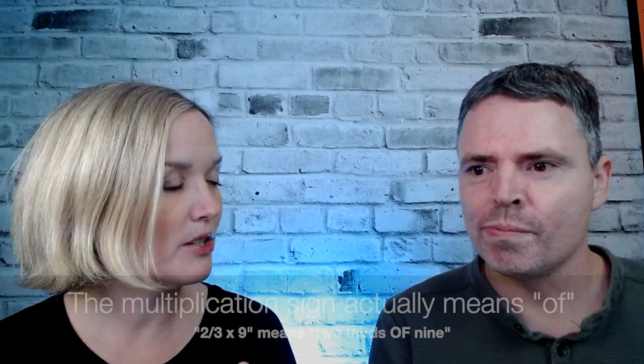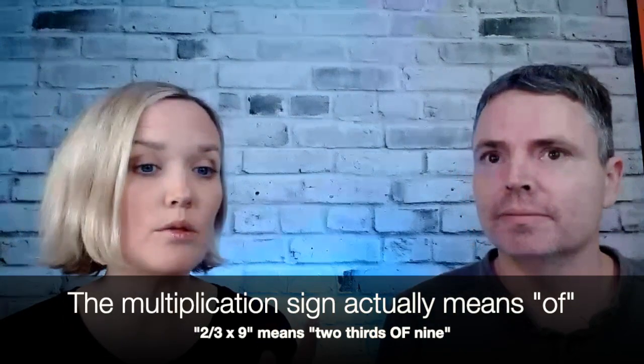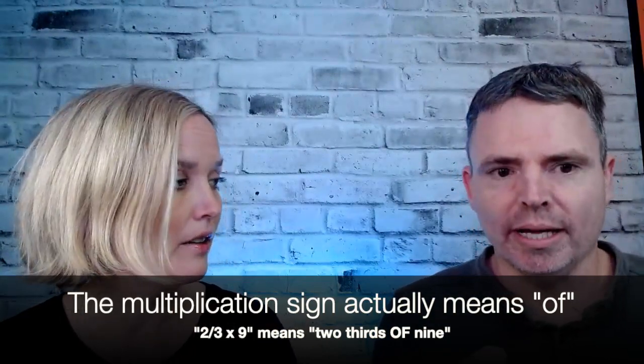Yeah. So whenever we're doing this and kids are just getting used to fractions, they need to know that that multiplication sign can be read as "of." So it's 2/3 of 9. Okay, so 2/3 of 9. So if I go 3, 6, 9, then 2 of them are 6. Exactly. So that they really think about that bottom number, the denominator, actually being splitting into that many groups and then the top taking however many of those groups.